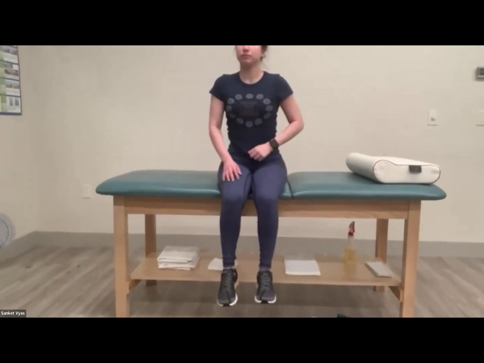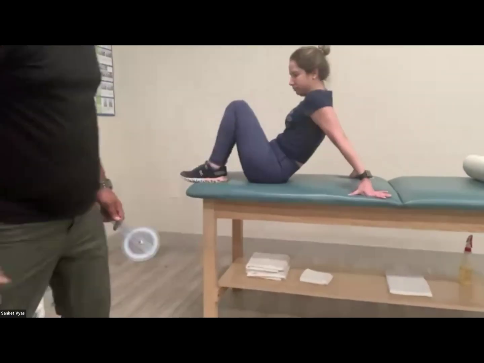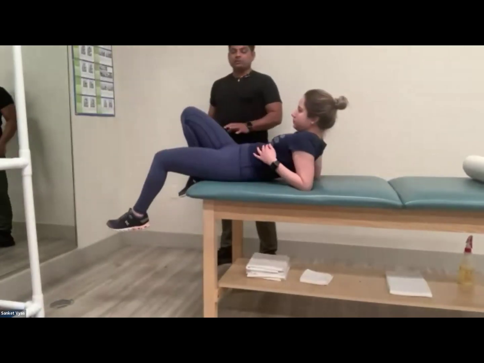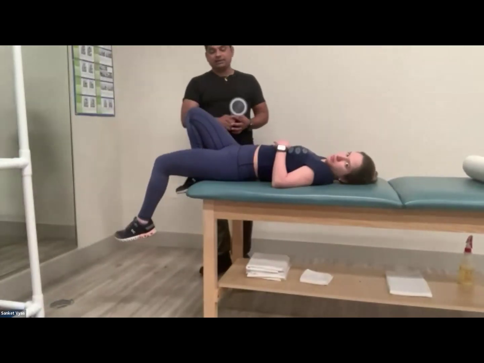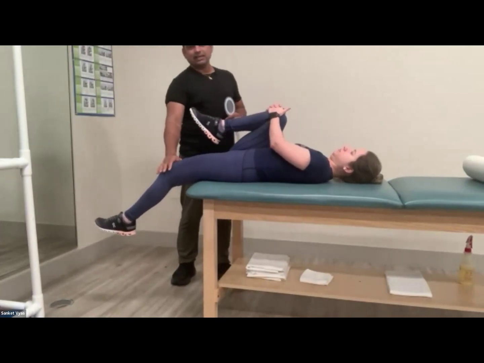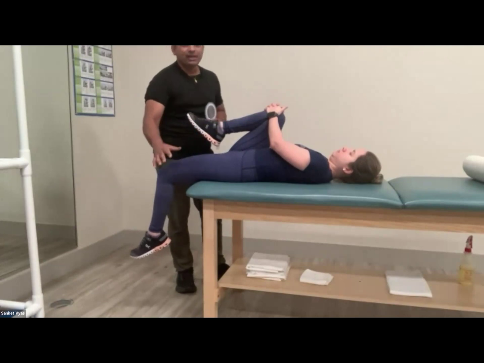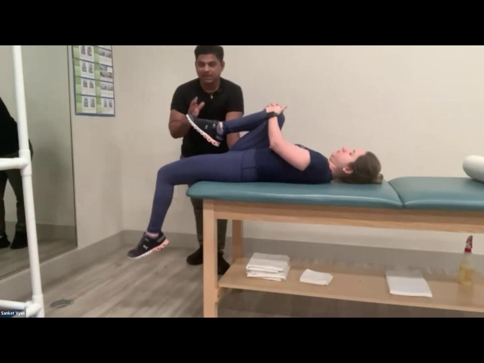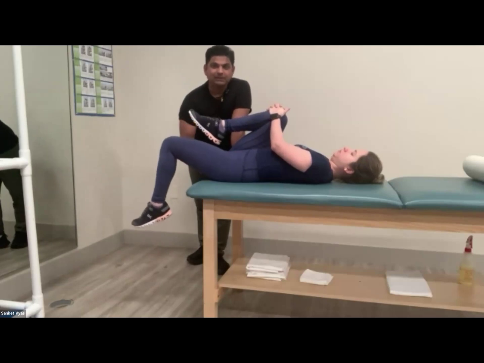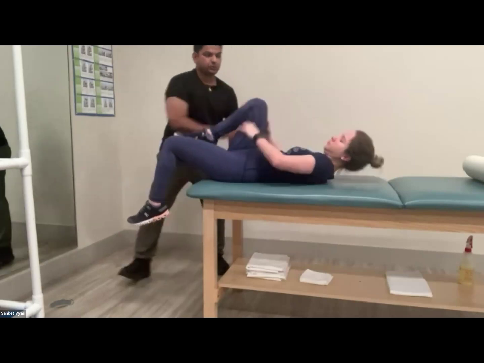Now I'm going to show you the Thomas test. For that, you're going to be on the edge of the bed, and then you bend one leg up, and see this leg relax, and this leg stays down. That means she does not have tight hip flexors. But if the leg stays up like this a little bit, that means her hip flexors are tight. Okay, we're gonna scoot up.